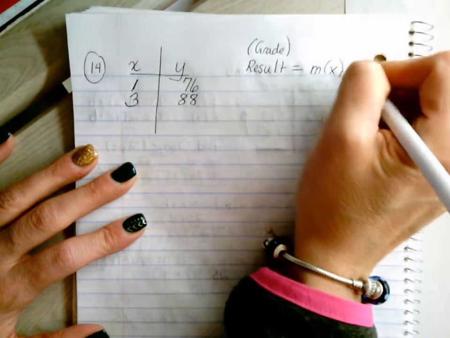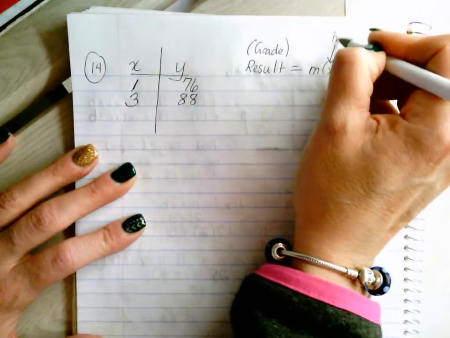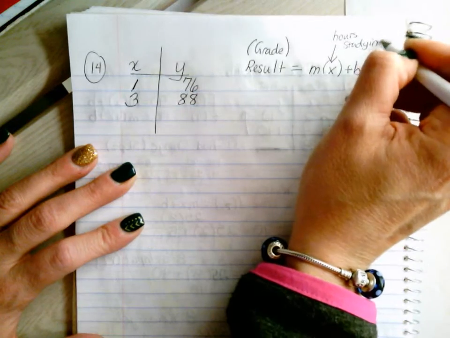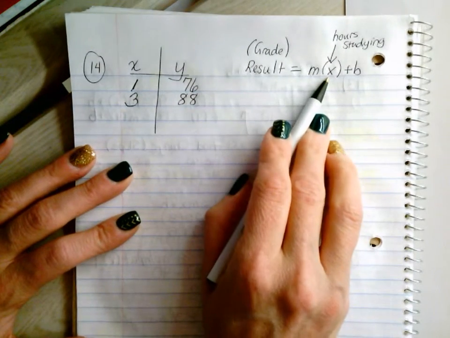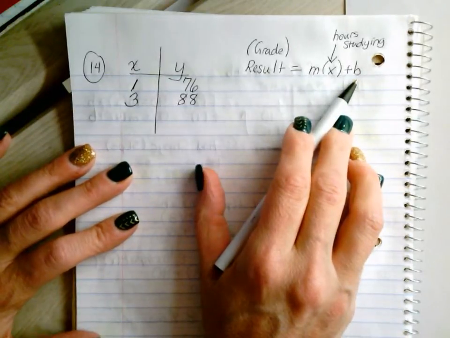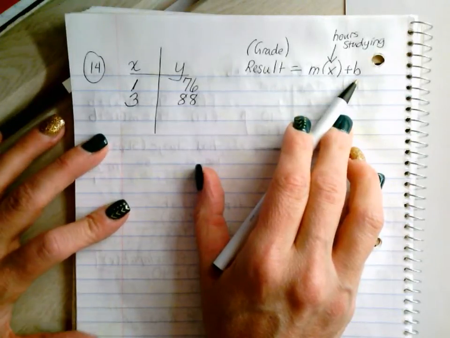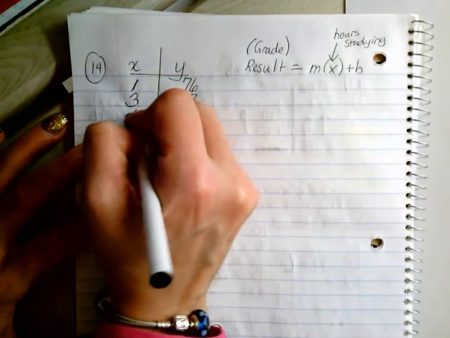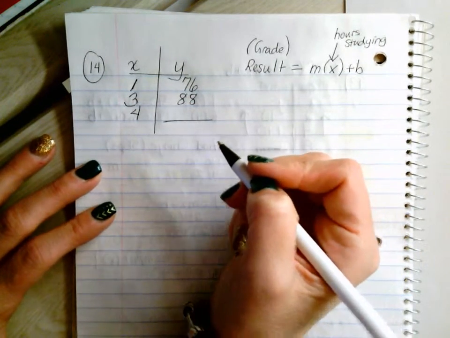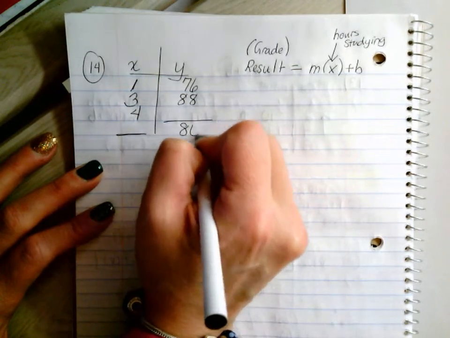mx plus b, x being hours studying. Okay, the change in the hours studying plus b. Okay, b is a constant in this case, just like the other one. So they want you to find out what the average grade would have been for a guy studying 4 hours. And they want you to also find out how many hours of studying are required to get an 80.